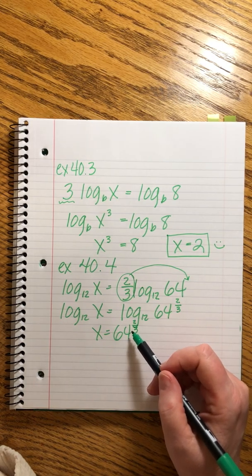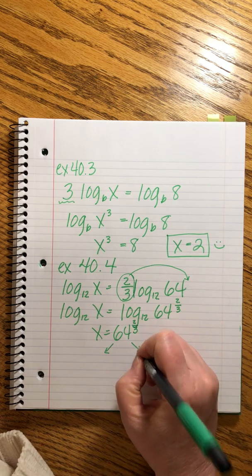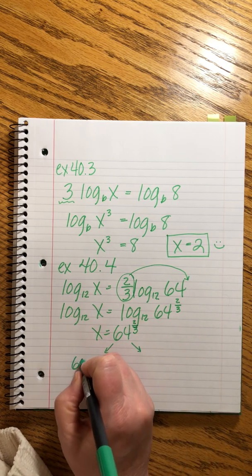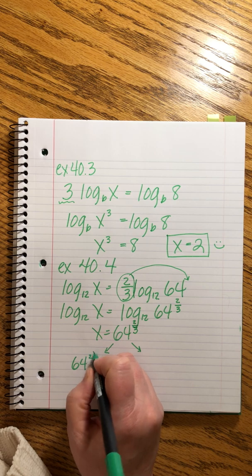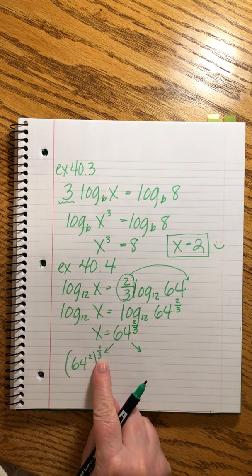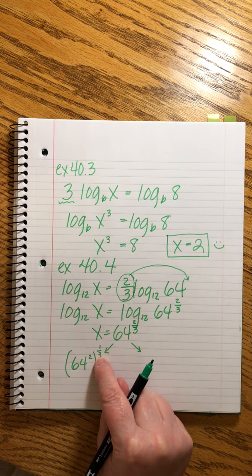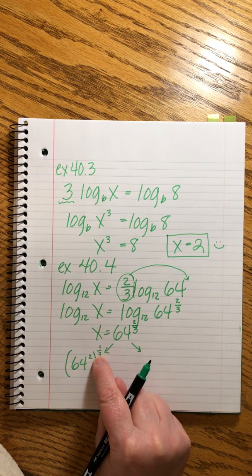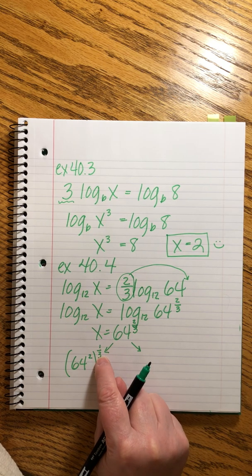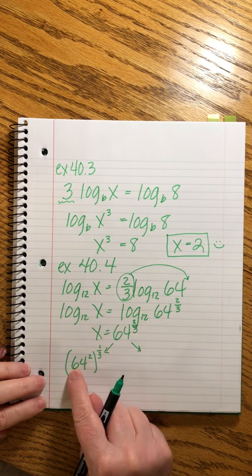Remember, there are two ways to understand this calculation. We can either take 64 and square it first, and then find the cube root of it, right? Because we would multiply these two together, right? We'd be using our power rule for exponents. We'd multiply that. 2 times 1/3 is 2/3. That's what we're starting with. So this is one way to simplify this.